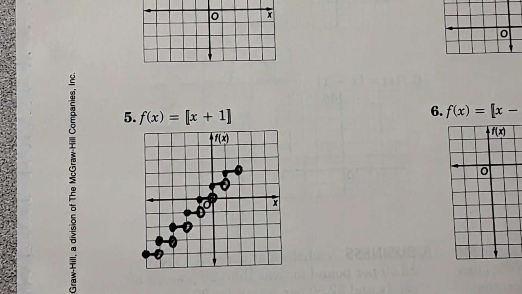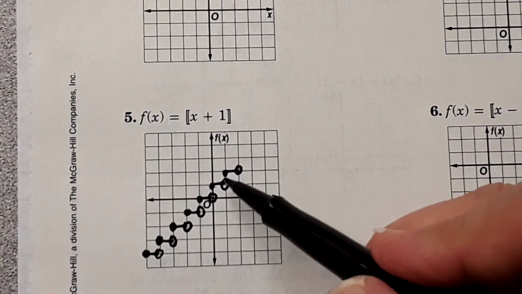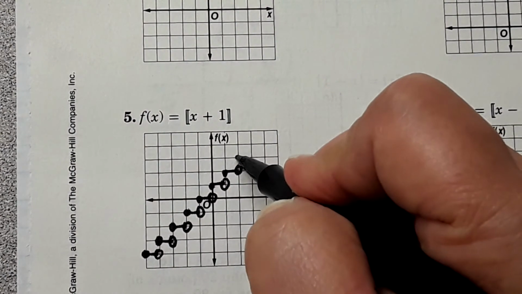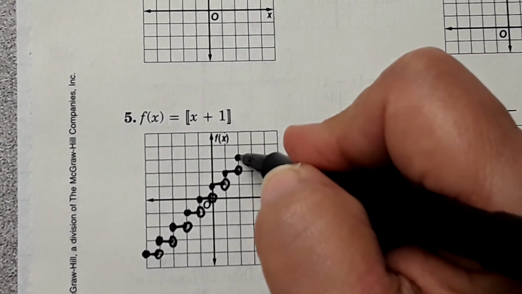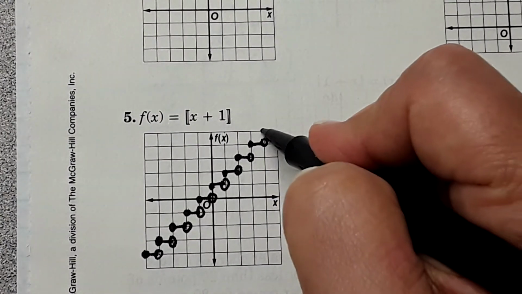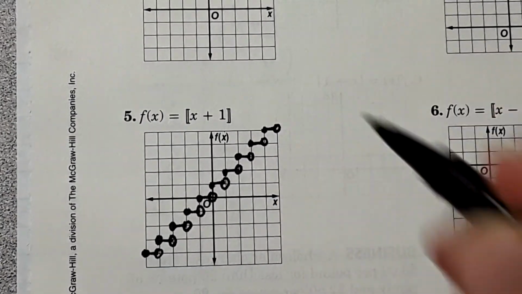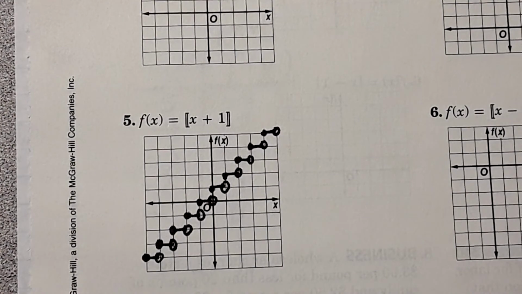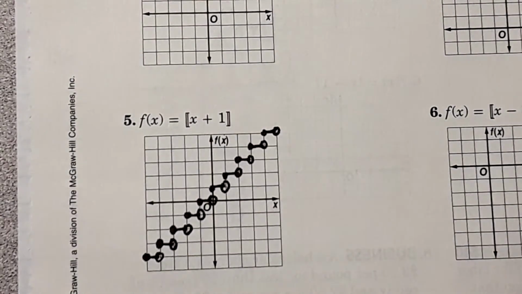Now, could you see how the rest of the steps are going to go? Like, so if you know this is 2, if that's an open circle, you know you would have a closed dot there, and then an open circle. Closed dot, open circle, closed dot. And I didn't have to do the rest of the table. That's a step function. See how it's stepping up? And you know it's increasing because your slope is increasing.